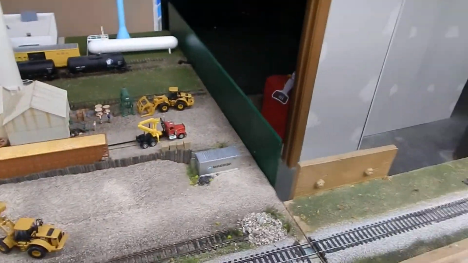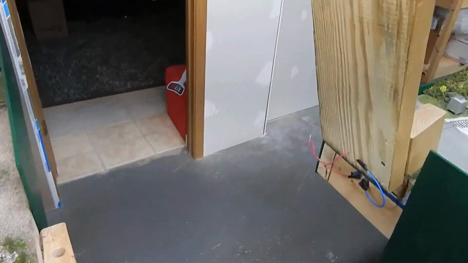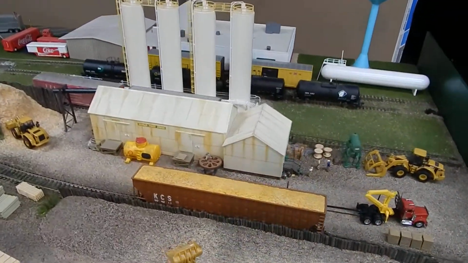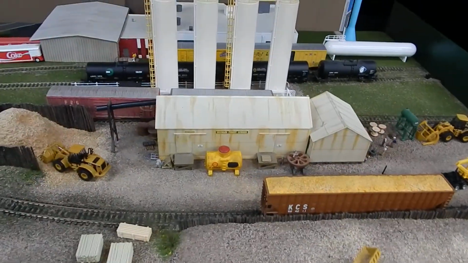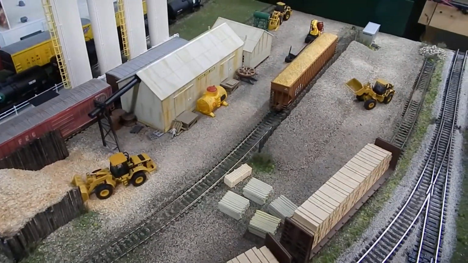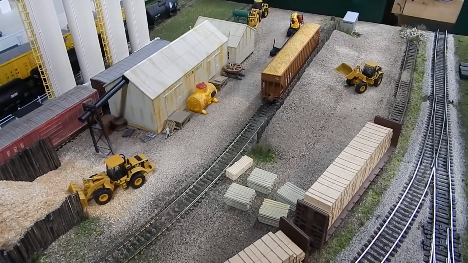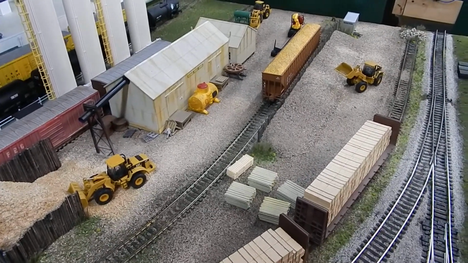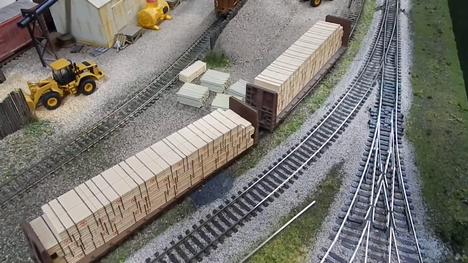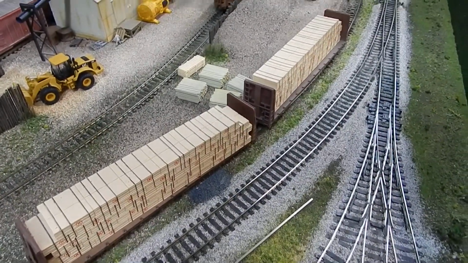An example here. Let me lift the bridge. There we go. Because these industries are tied over to the other section. Basically, I have the sawmill, which has lumber that it's creating. I set that out in the yard.